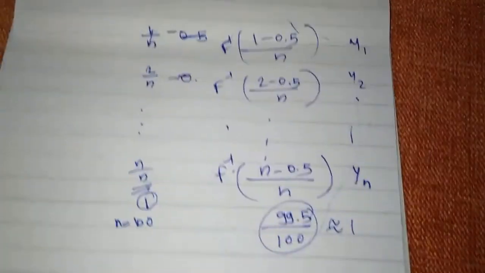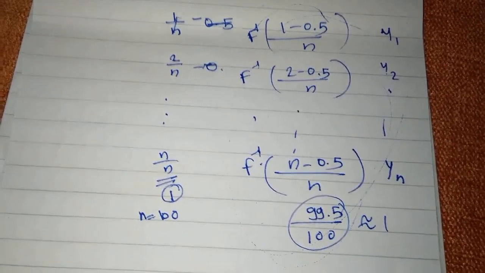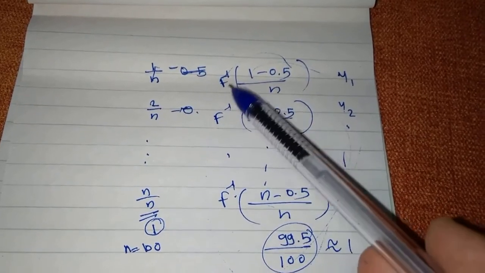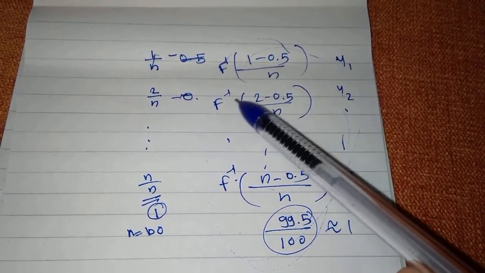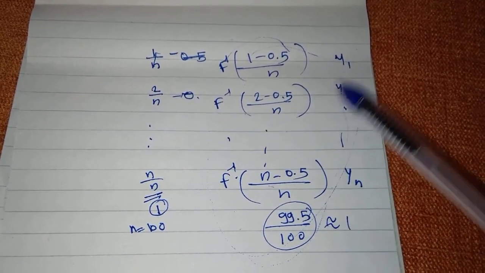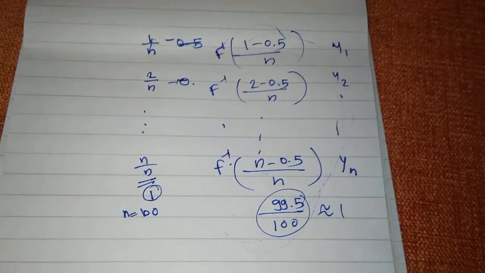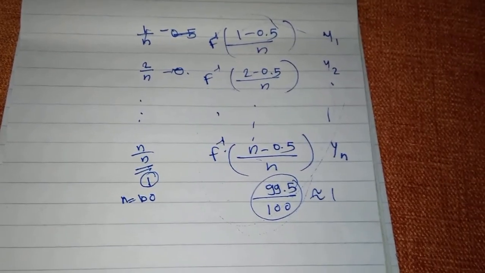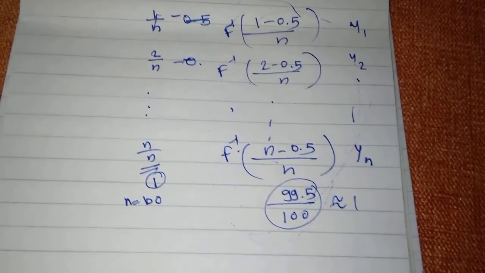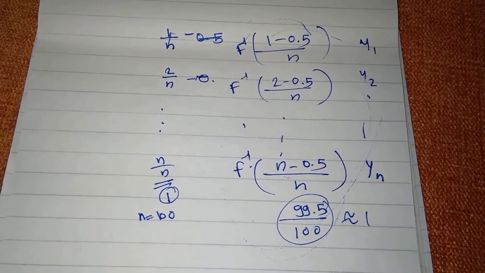We take the ordered statistics as sample quantiles, and y1, y2, yn, obtained by computing the inverse CDF at 1 minus 0.5 by n, 2 minus 0.5 by n, up to n minus 0.5 by n, become my population quantiles. Then we plot x1, y1, x2, y2, up to xn, yn. Is it okay?